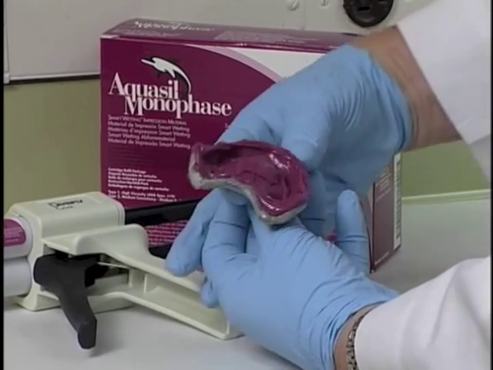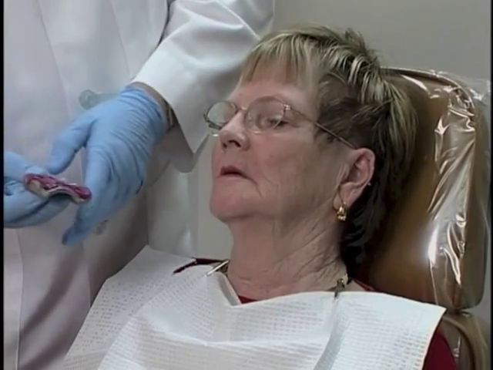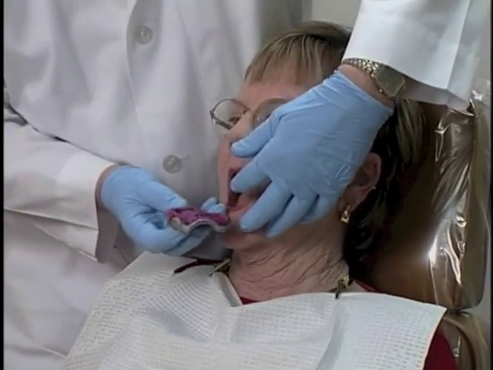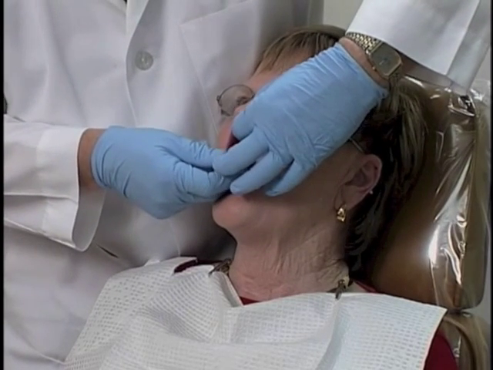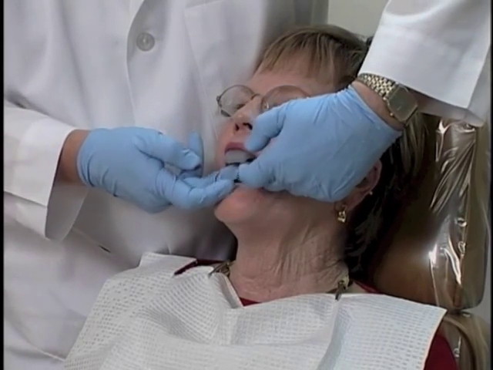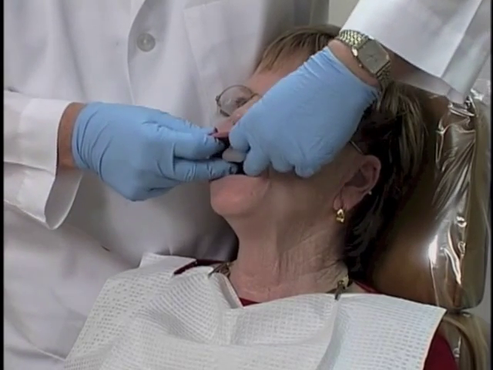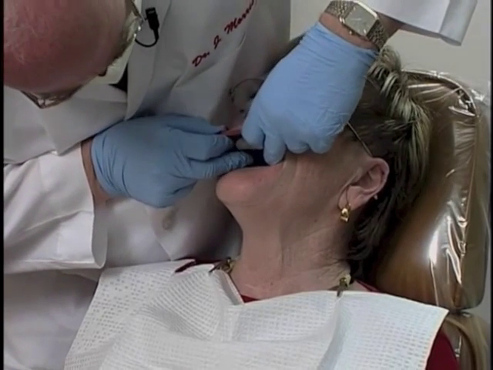Now we're ready to go to the patient's mouth. Now we insert the tray into the patient's mouth by rotating it into the mouth, and when we get it in position centered, I like to turn loose with my forefingers and seat the tray with my middle fingers, using the forefingers and the thumb to pull the lip and cheeks all the way out of the way as we seat the impression.